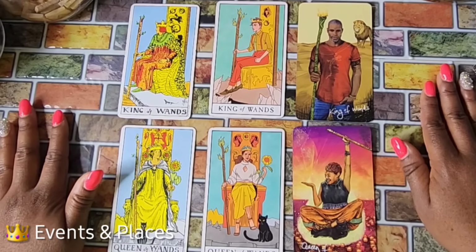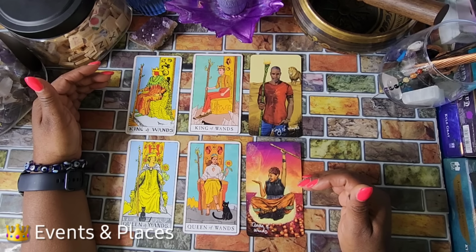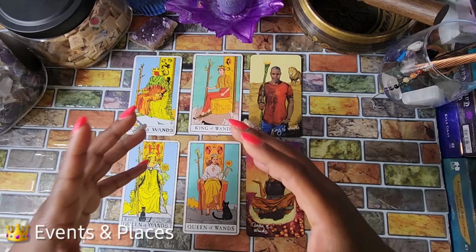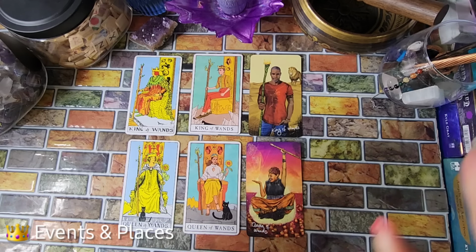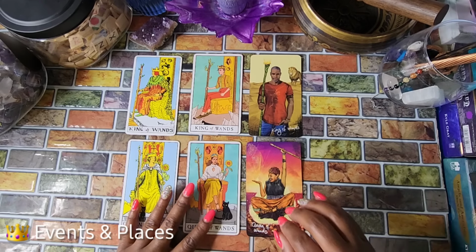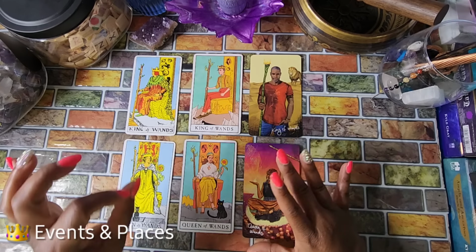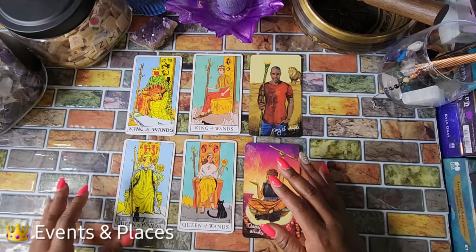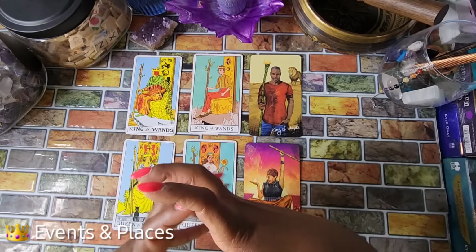Thank you. Events and places, starting with the King of Wands. The King of Wands and the Queen of Wands, they're both representative of something mature. So let's think of like a dinner party, right? They both could represent a dinner party. But if I got the Queen of Wands, I'm thinking it's a dinner party with close friends, relatives, or family, right? I know the people involved. It's a small, intimate vibe.